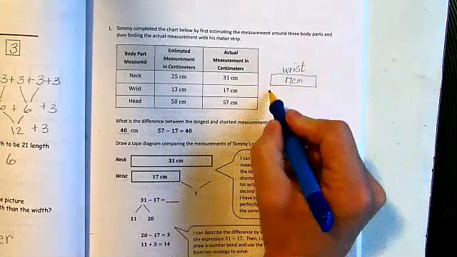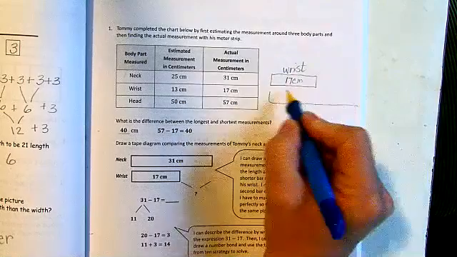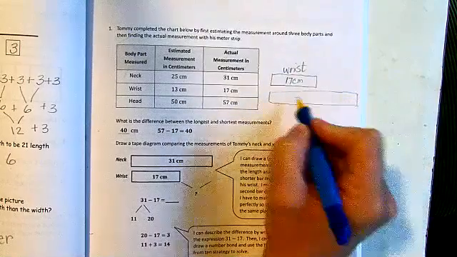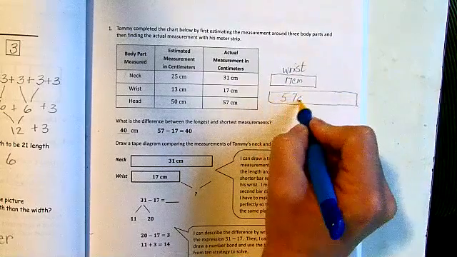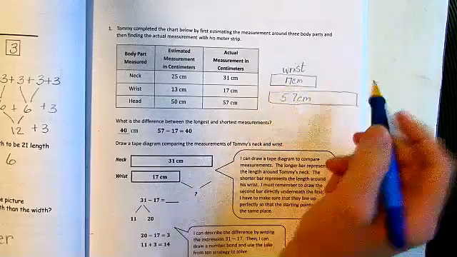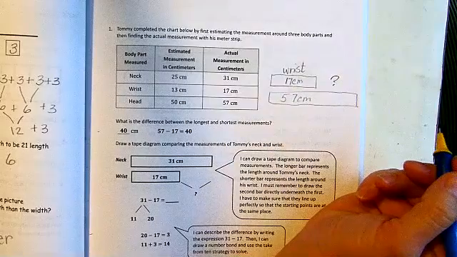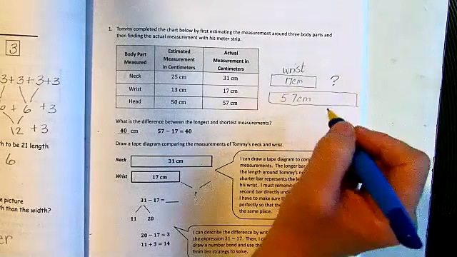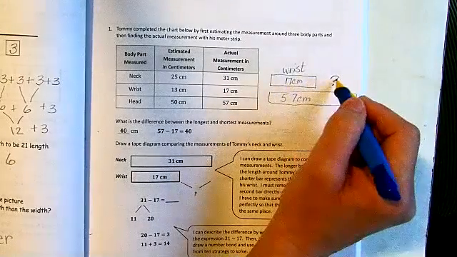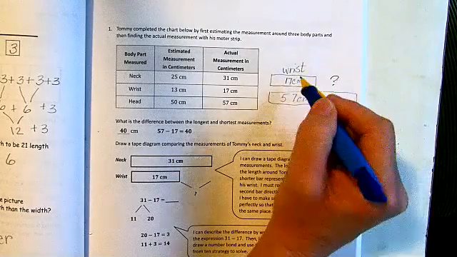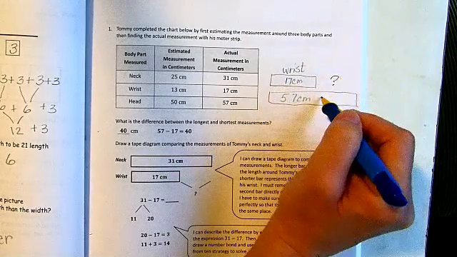That is much longer. 57 is a lot more than 17. So this part here is what we don't know. This is a part, whole diagram. It is like a number bond.